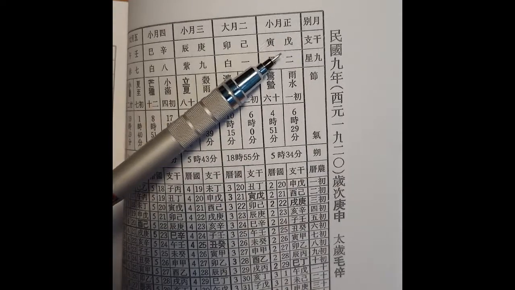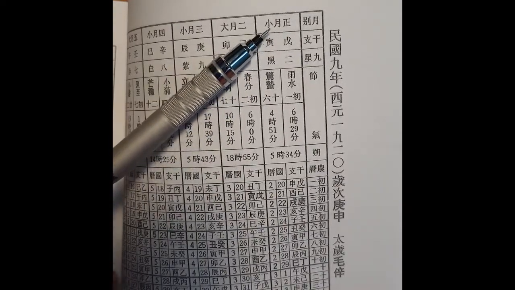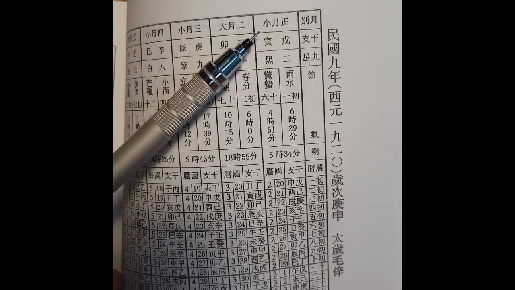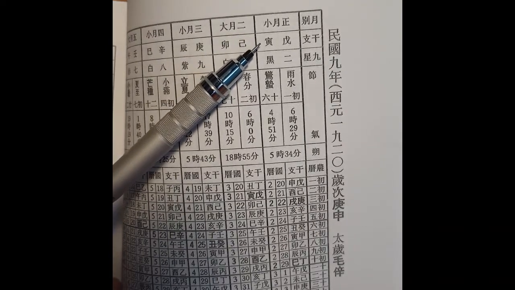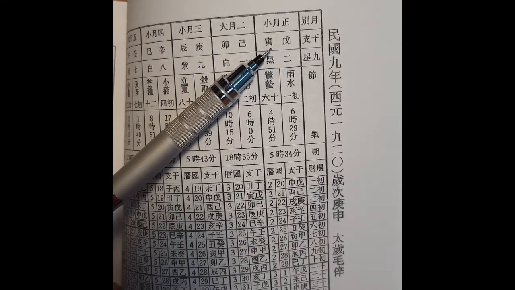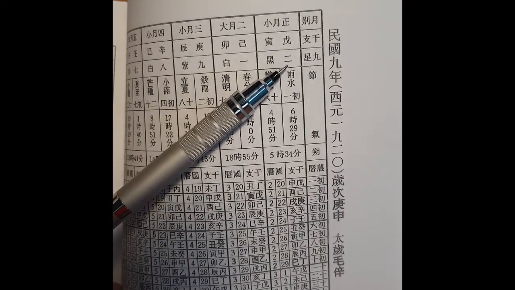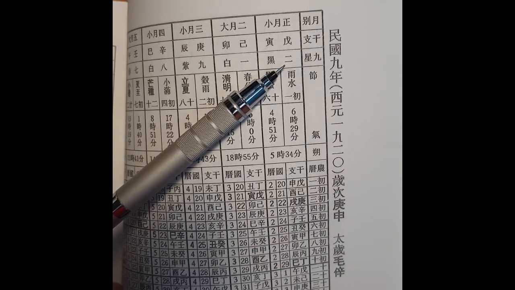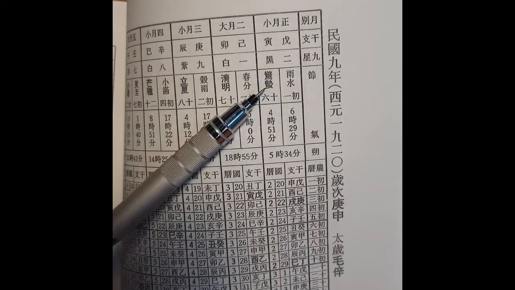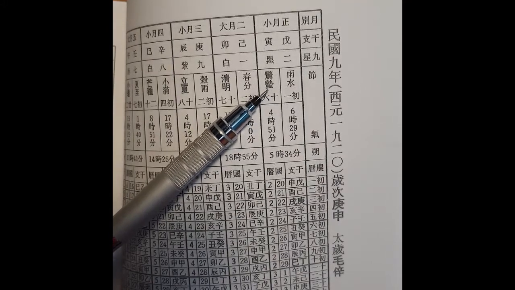After that you have the monthly information. For example, this is the lunar calendar, the first month of lunar. But in the solar, for example in the 60 Jiazi, you have the Wu Yin month. Then these are the 9 stars for the month. Then you have the Qi and the Jie. The Jie is the one that is bold, you can see here.